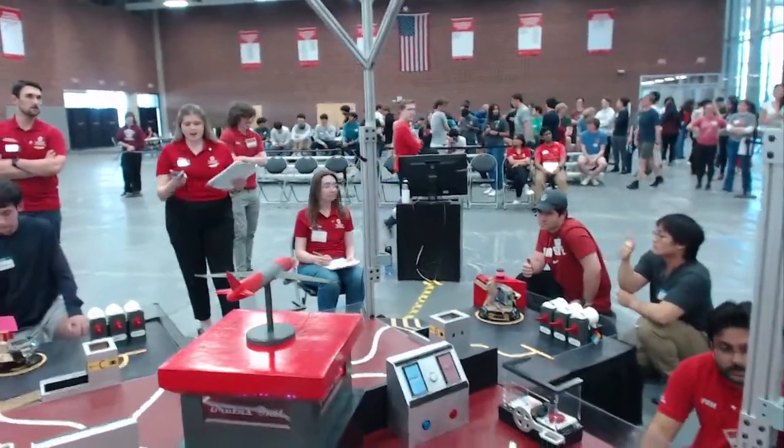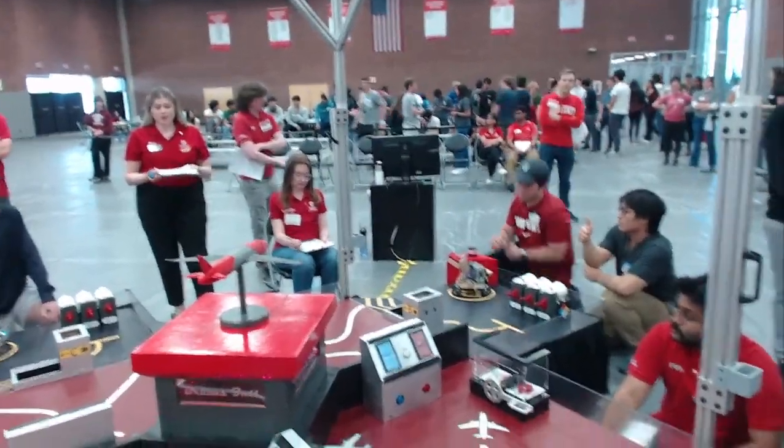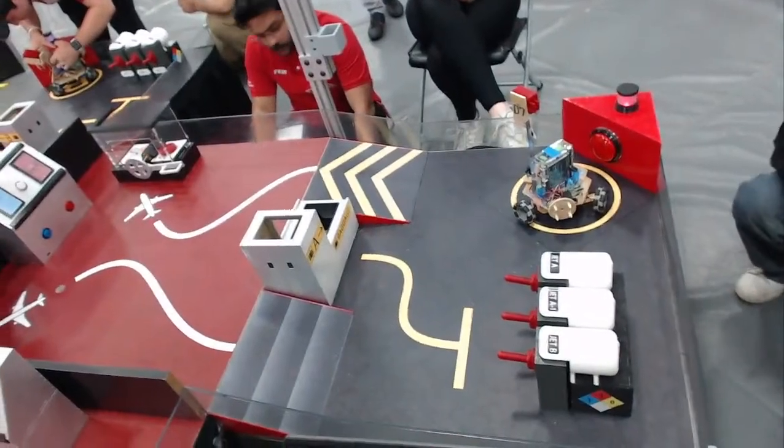This is round 2A. Do your final starting action now. Do not touch your robot again until it starts.